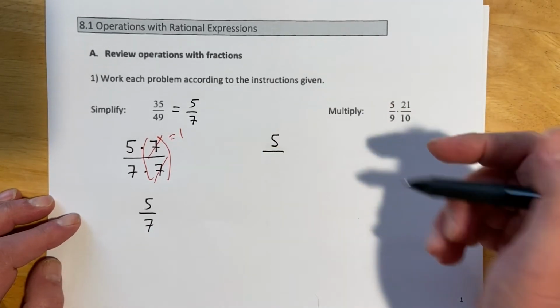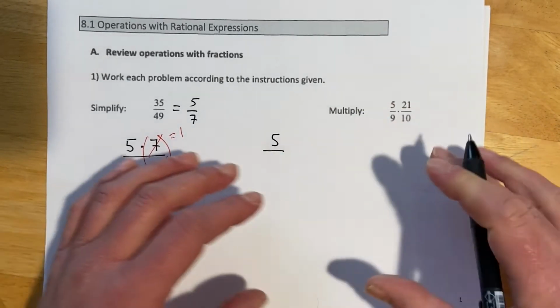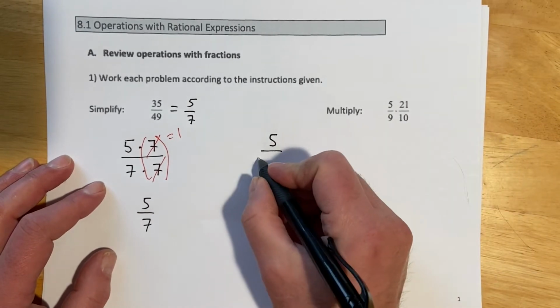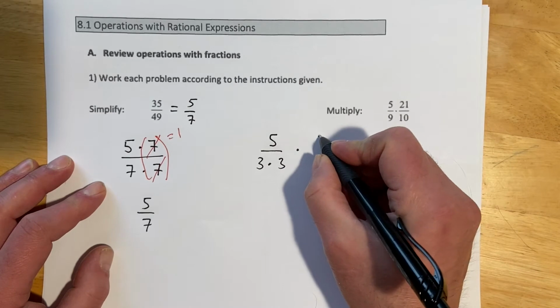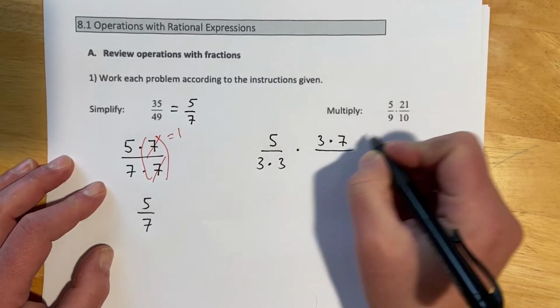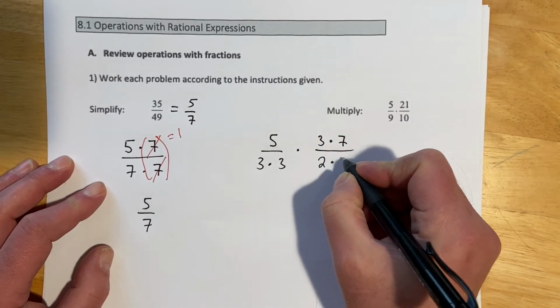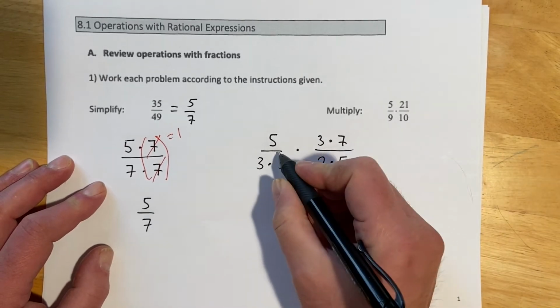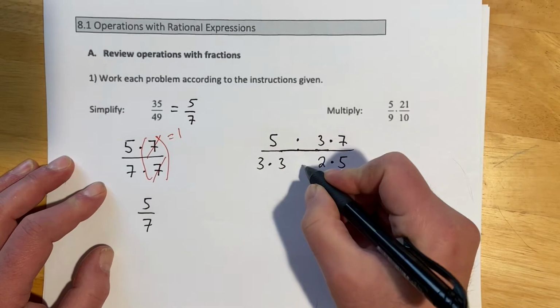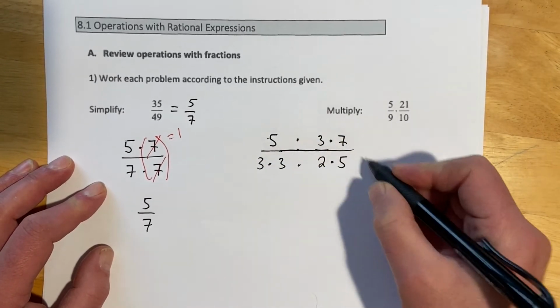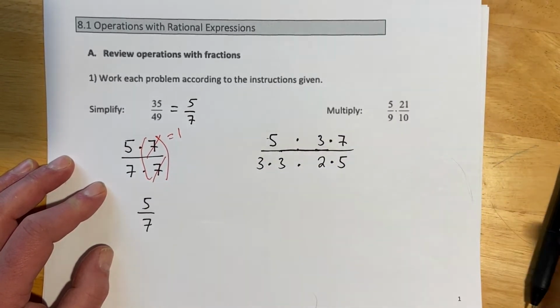So what I would do if I was doing this a little bit more methodically is I'd take this 9 and I would write it as 3 times 3. 21, I can write that as 3 times 7. 10, I can write as 2 times 5. And because this is multiplying, that just basically means we have that, right? The numerator is going to multiply itself, the denominator is going to multiply out.